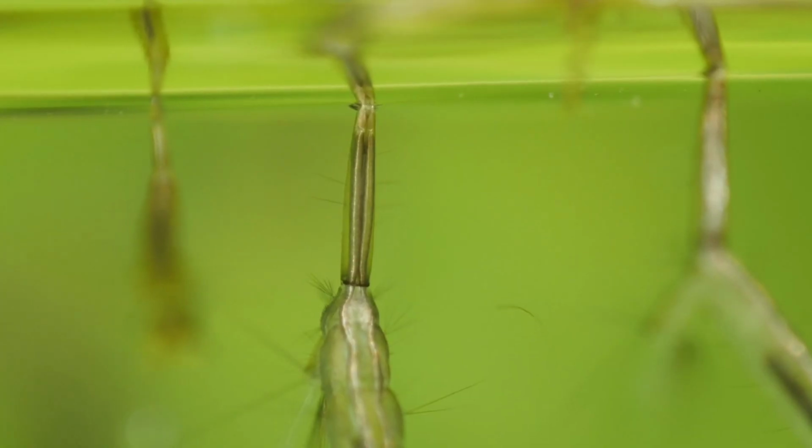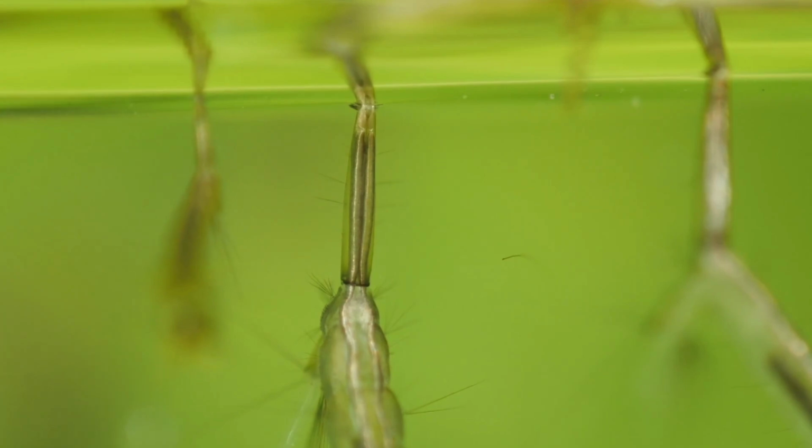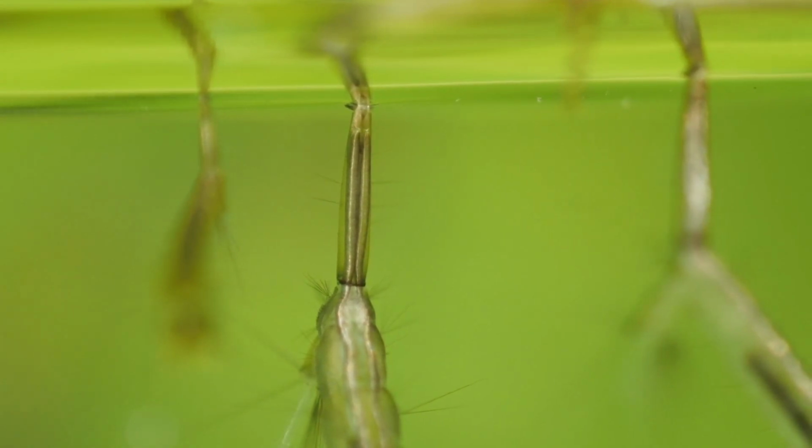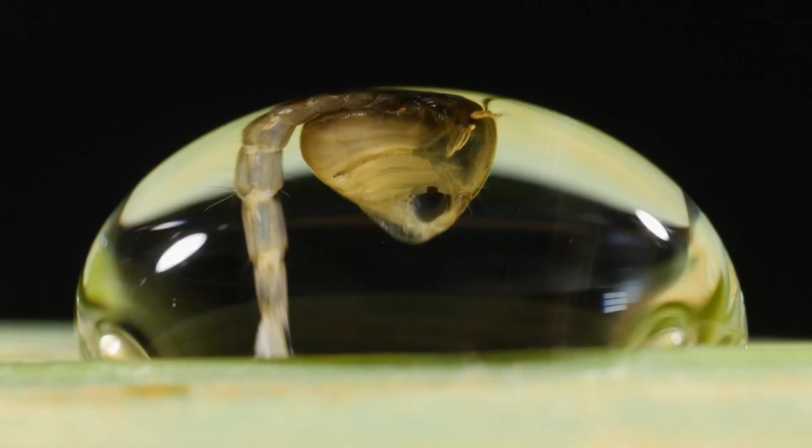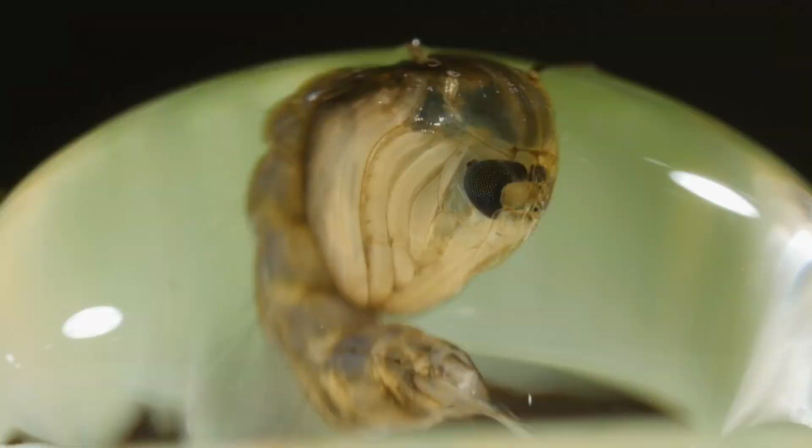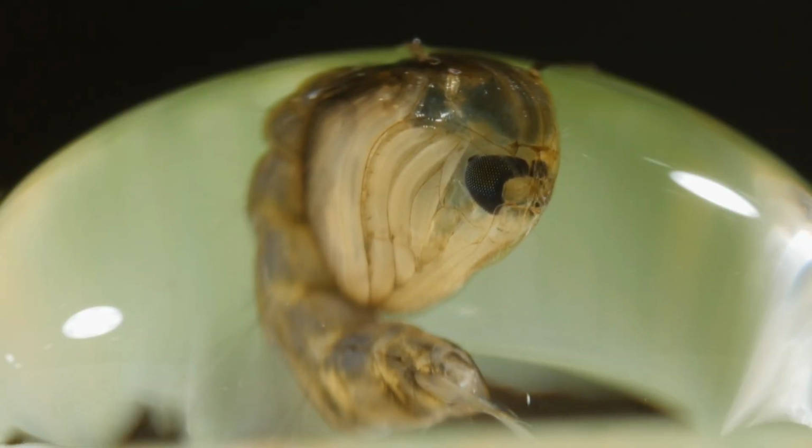Mosquito larvae breathe through a tube-like structure called a siphon that they use to access the surface of the water to obtain oxygen. During this stage, mosquito larvae go through several molts or shedding of their exoskeletons as they grow. The larval stage typically lasts for about 1 to 2 weeks.